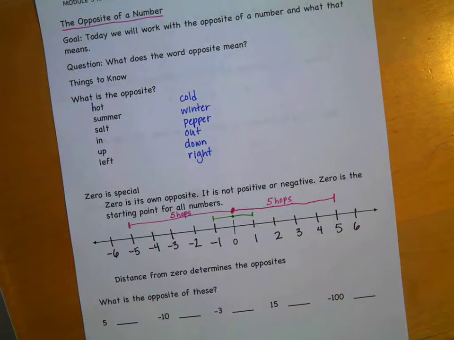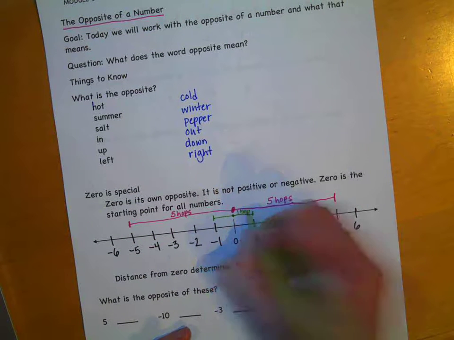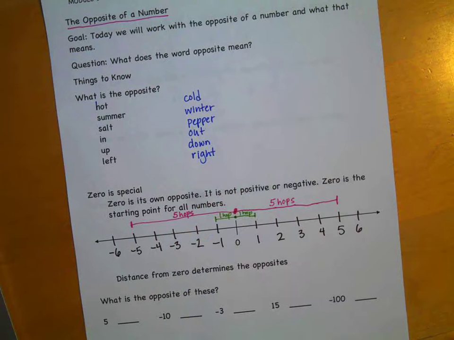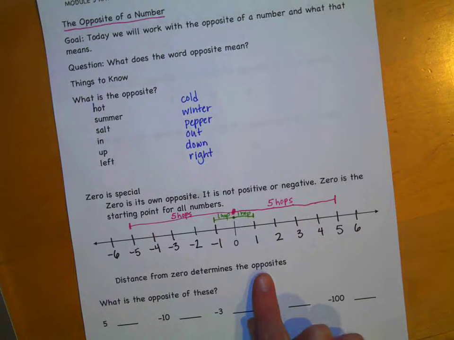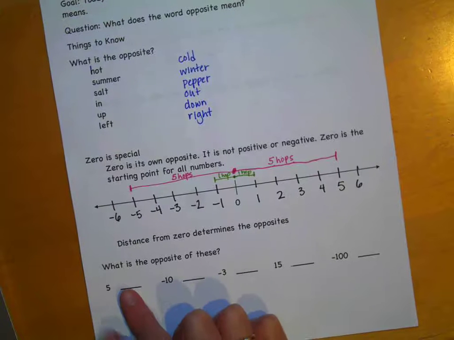So whenever you're trying to find the opposite of a number, you have to count the number of hops that number is from 0 and then go in the opposite direction that same number of hops. So on the first one, we went 1 hop to the right. The opposite of that is 1 hop to the left. And that's how you find the opposite. And you do that for everything that you're being asked. So the distance from 0 determines the opposites. And that makes sense when you see a picture of it.